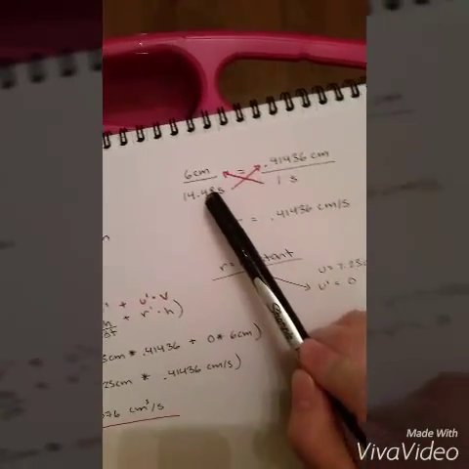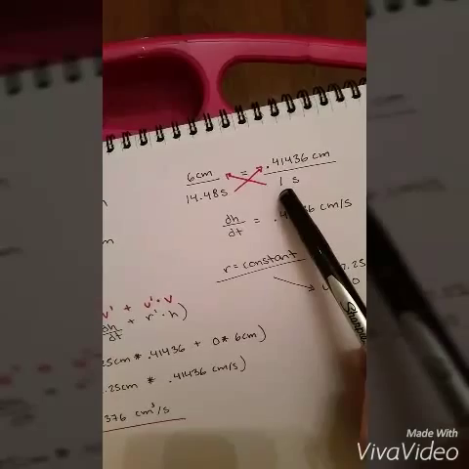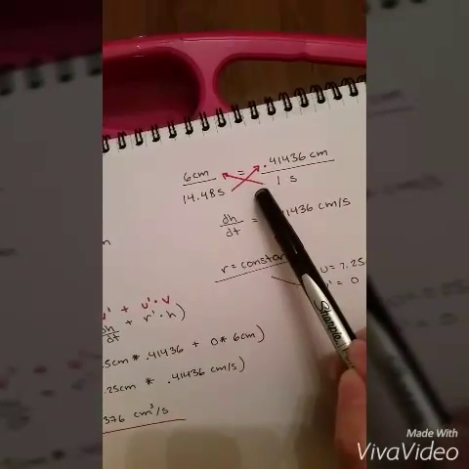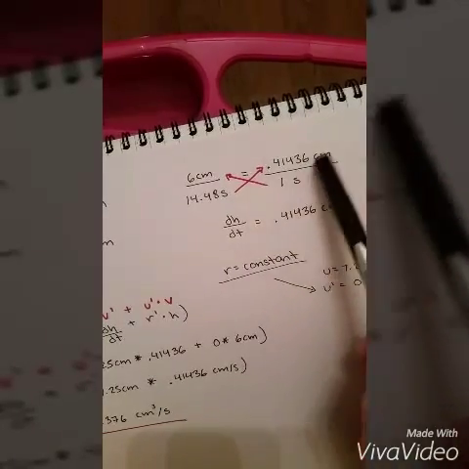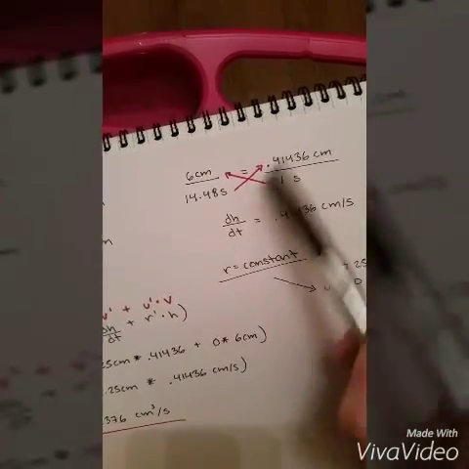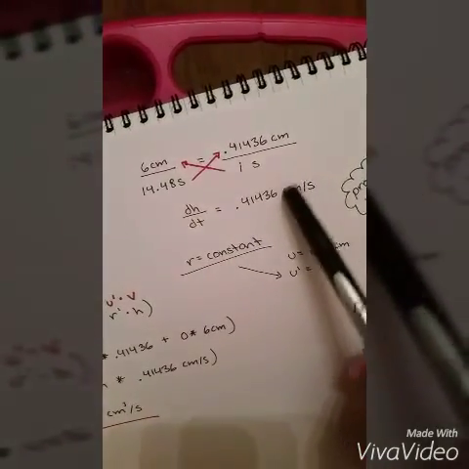So now we need to find how much height did the water cover per 1 second. So we would do the cross multiply or the butterfly method to get this number. So this number would give us our dH/dt, which is about 0.41436 centimeters per second.